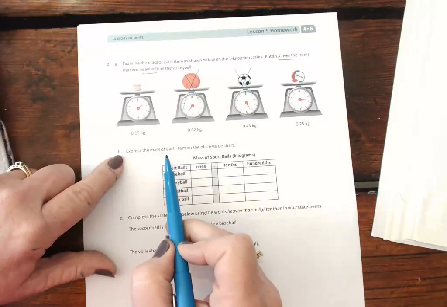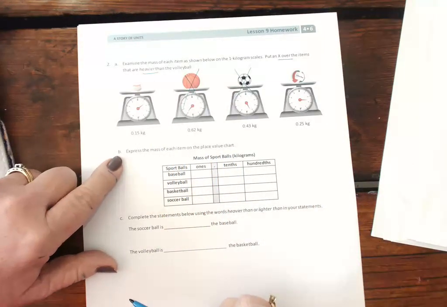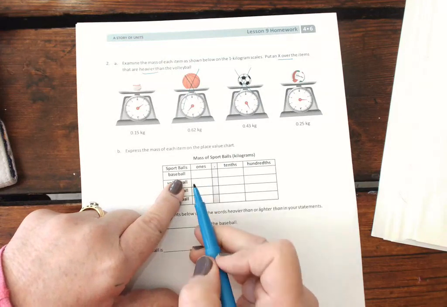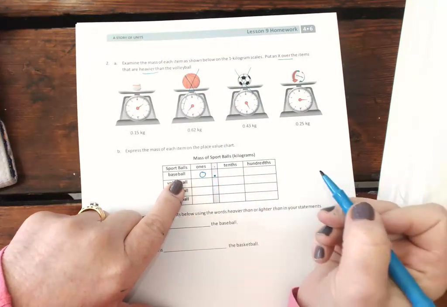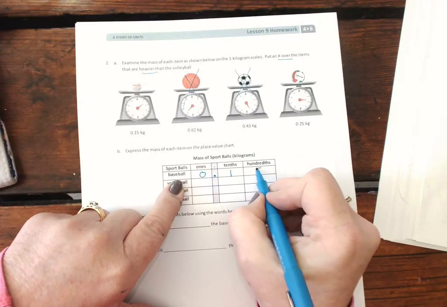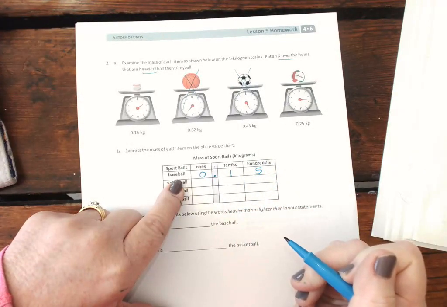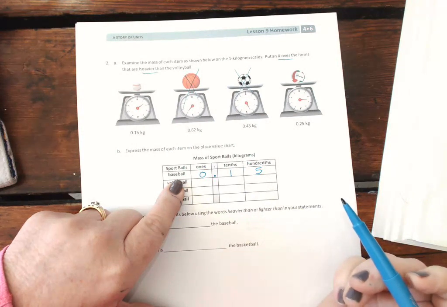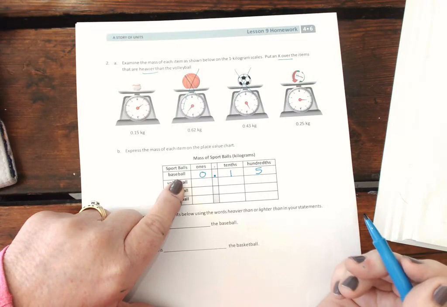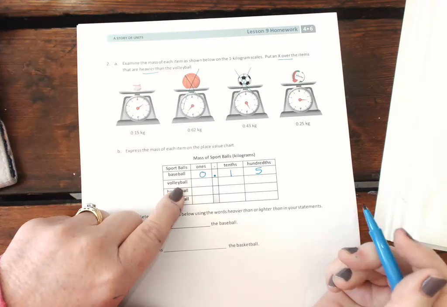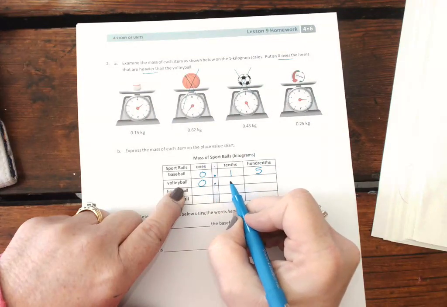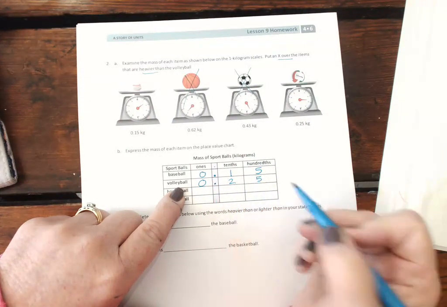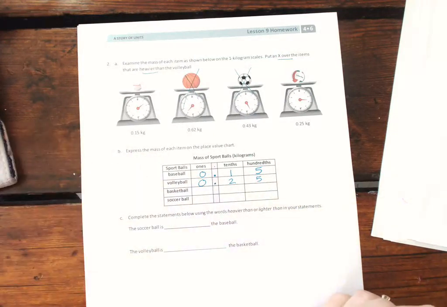And we're going to express that mass in terms of the place value chart. So the baseball, 0 ones with my decimal, 1/10 and 5 hundredths. So 15 hundredths in kilograms, 0.15 kilograms. Sometimes your mouth is going to get mixed up as you say it, but it will all work out. 0.25 kilograms, and so on and so forth as you fill them out.